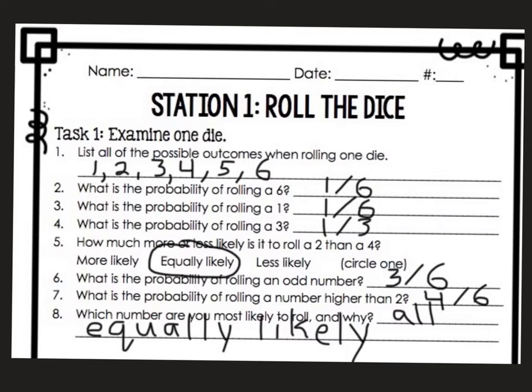The next question is a little trickier. First, we have to recall that 1, 3, and 5 are the odd numbers on a die. That is 3 out of 6 of our numbers, so that's a 3 out of 6 chance of rolling an odd number, or a 50% chance if we want to express it as a percentage.